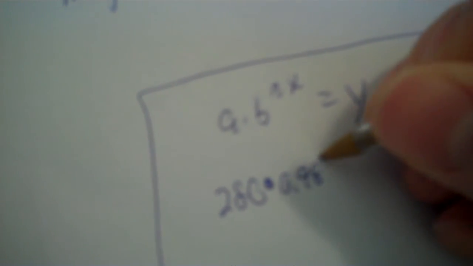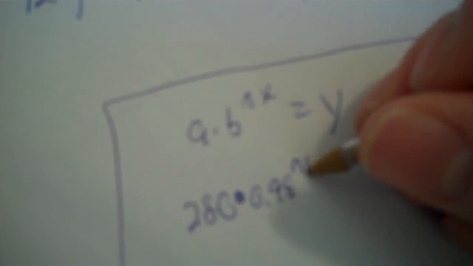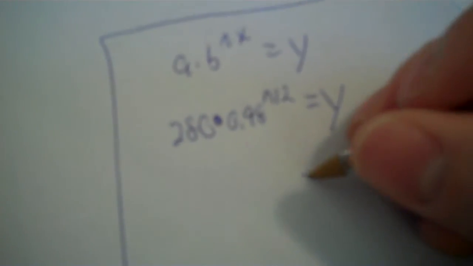Okay? So now I go to my function. A times b to the x power equals y. So my a is 280. The a is whatever the starting amount is. And the b is 0.98 to the power of 12. Okay, now I figure out what that is. So 280 times 0.98 to the power of 12, and that gives me 219 points. Just go to 220. So he's going to be about, not $220 though, it's pounds.